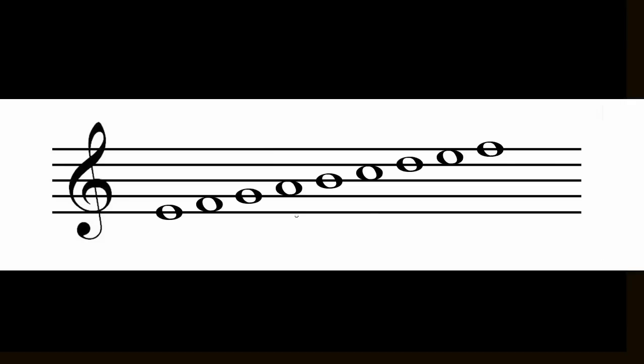Another name for the treble clef is the G clef, and that's because it marks the note G on the staff. You can see it sitting right on top of the second line up. So that helps us out. As we know, this note is a G. Once we know this, we can label all the other lines and spaces on this treble staff.